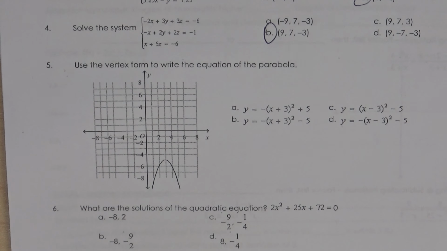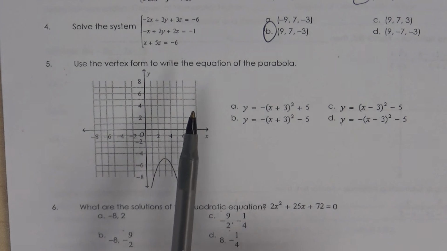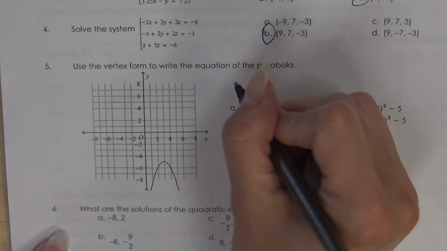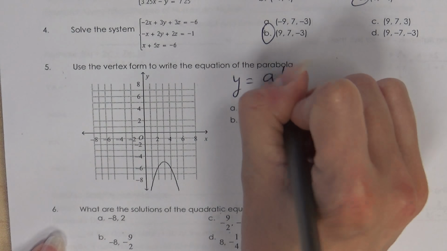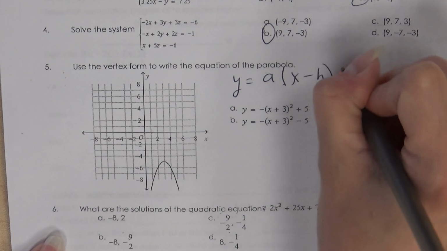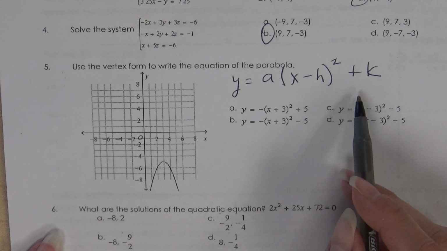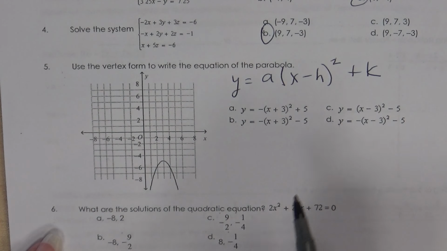All right, practice problem number 5. Use the vertex form to write the equation of the parabola. So vertex form, if you recall, was y equals a times (x minus h) quantity squared plus k, where (h, k) is the vertex of the parabola, okay?